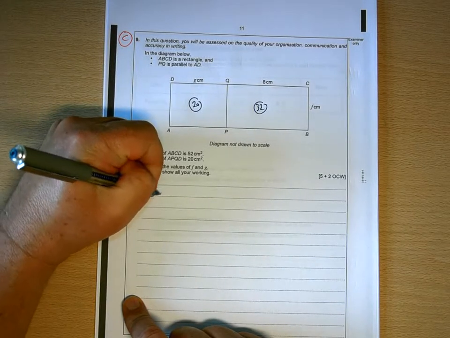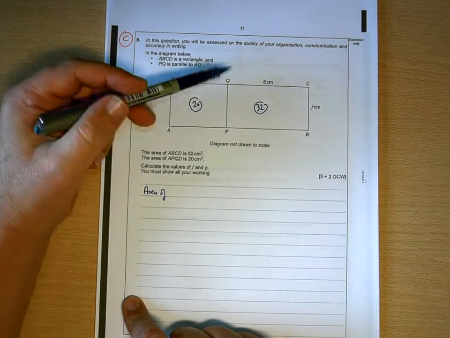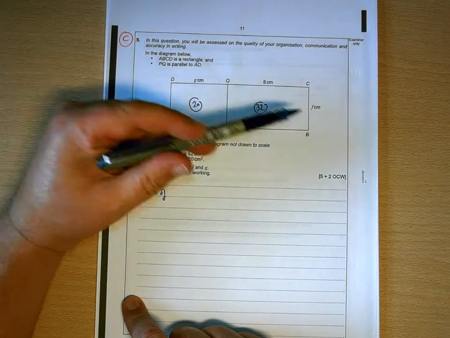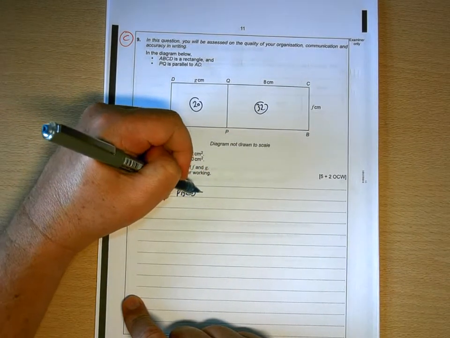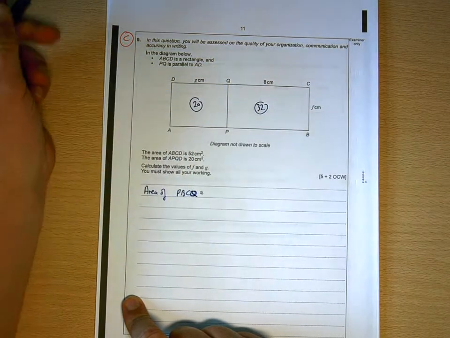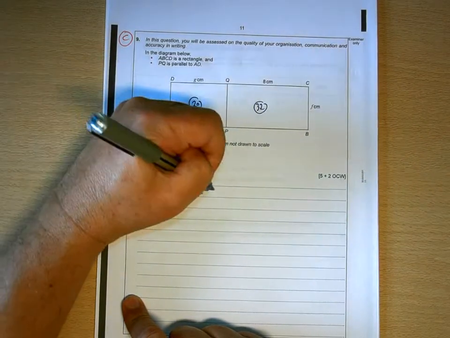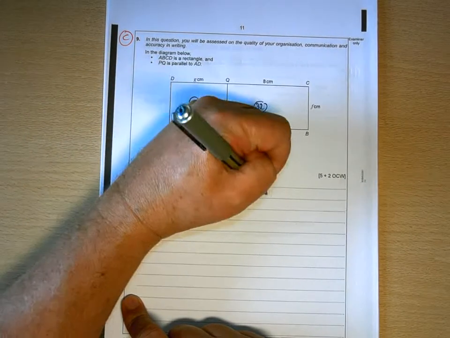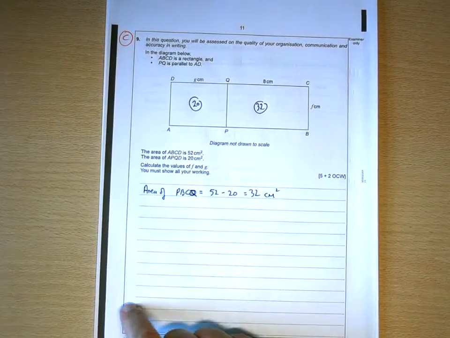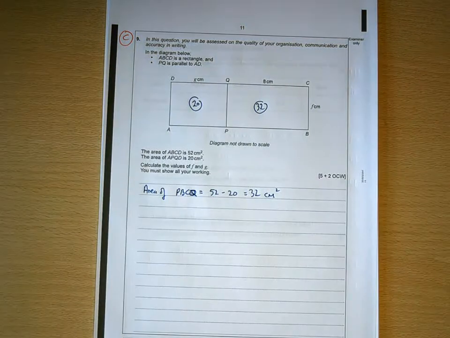So the area of, and let's call this PBCQ, is 52, take away 20, which is 32, and the units for area, centimeters squared.